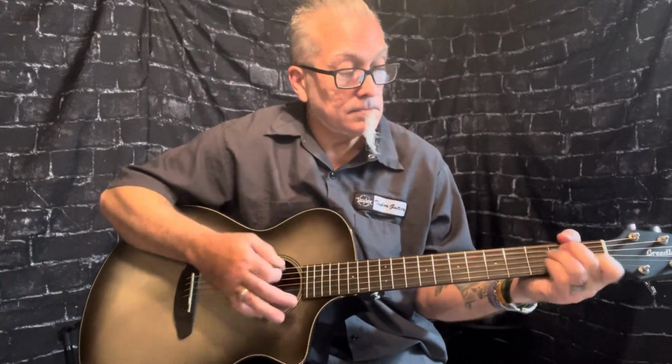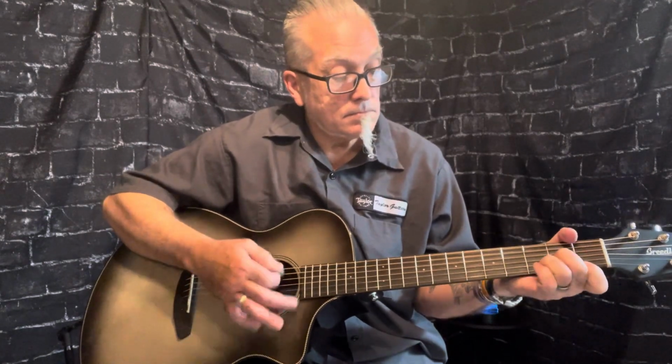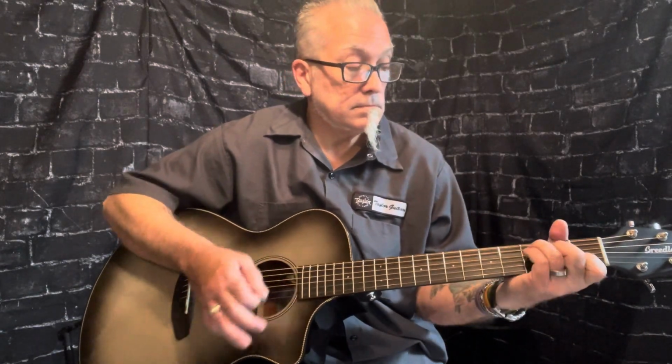So let's replace the G7 with a G chord. Now again, similar to that first exercise, this definitely doesn't seem wrong to me.